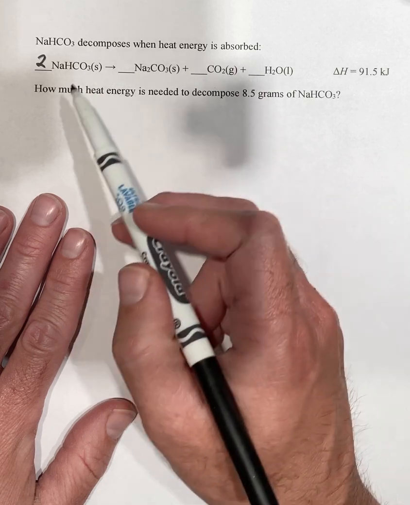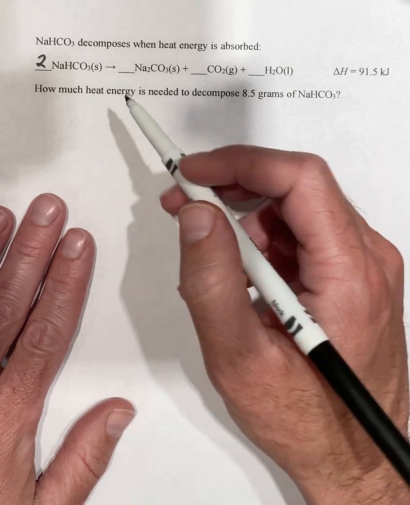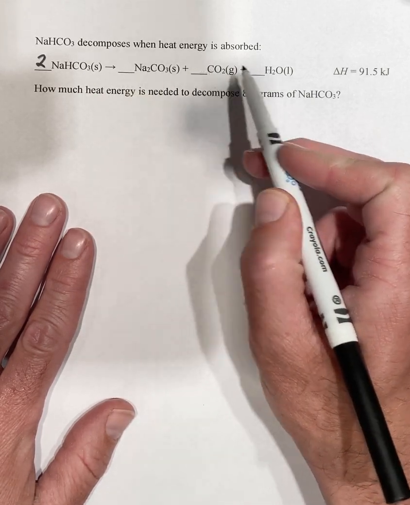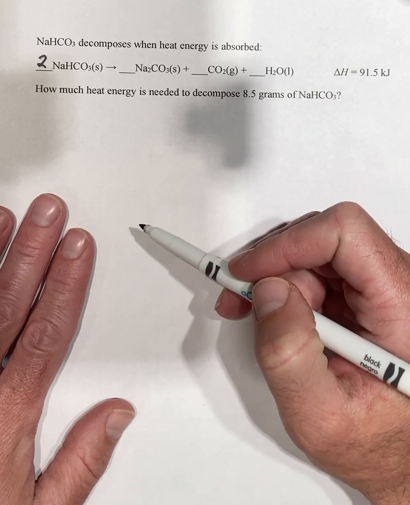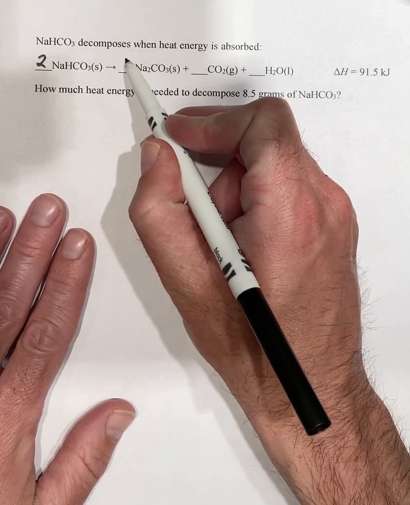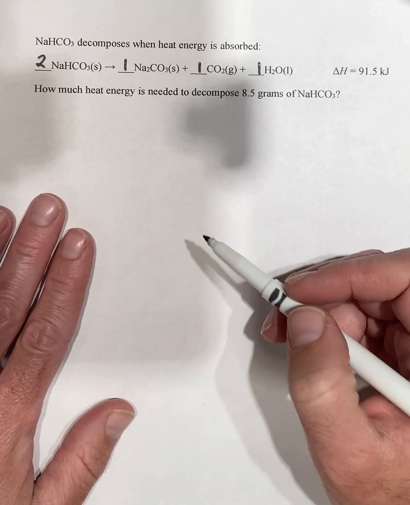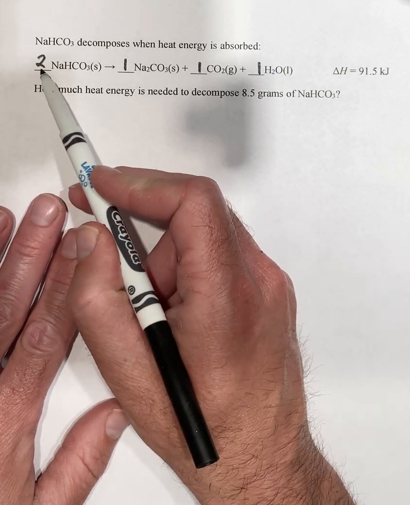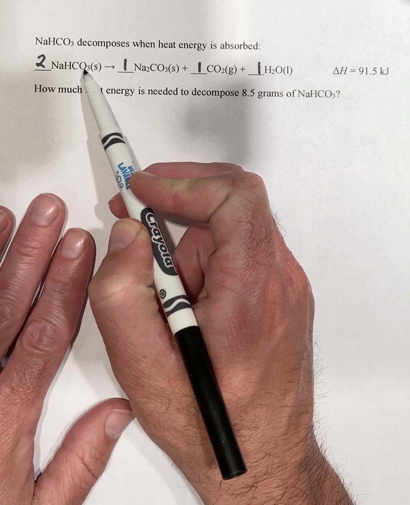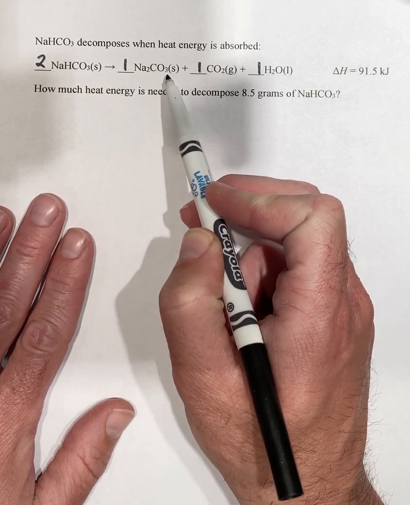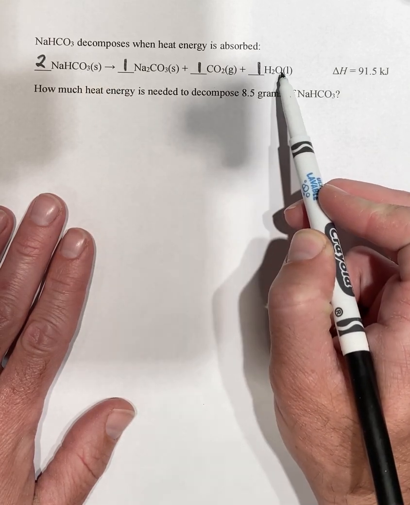So this whole thing is now balanced. Now, we don't typically put anything here when there's 1 of those. I'm going to go ahead and fill that in right now, just so you can see that 2 moles of this would produce 1 mole of this, 1 mole of this, and 1 mole of this.